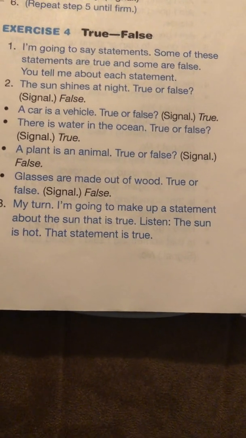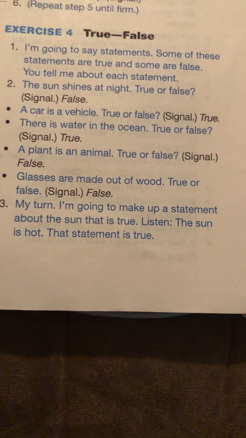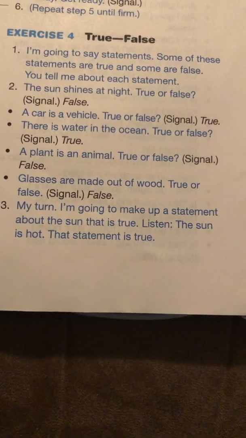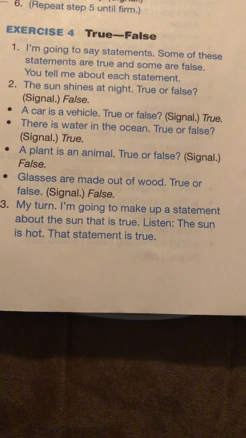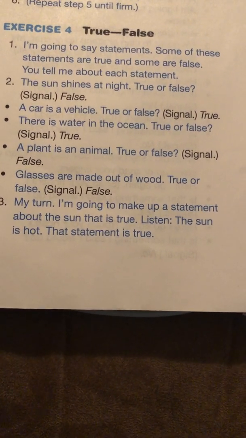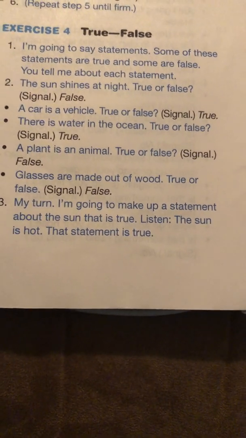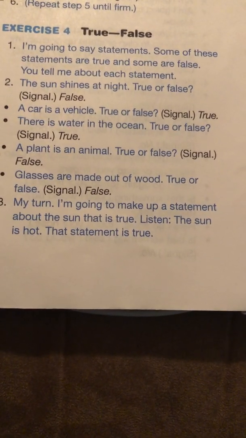True. A plant is an animal. True or false? False. Glasses are made out of wood. True or false? False. My turn. I'm going to make up a statement about the sun that is true.